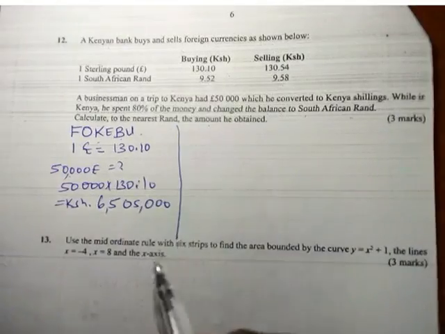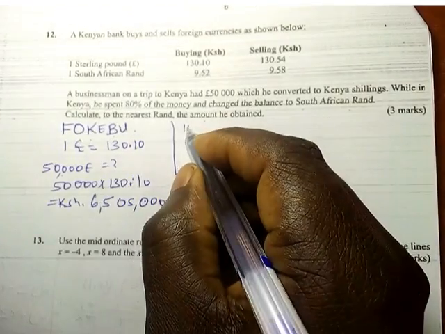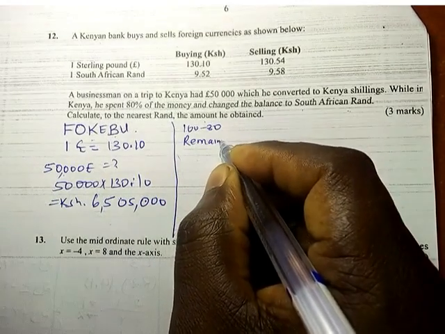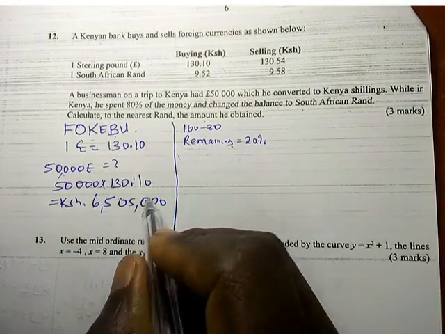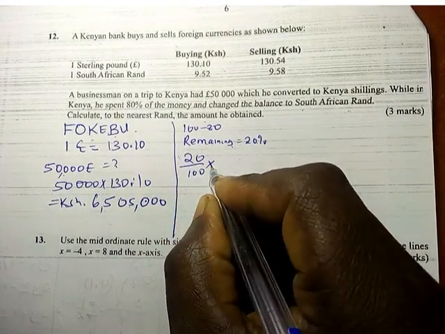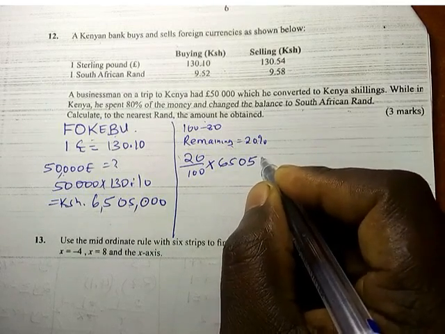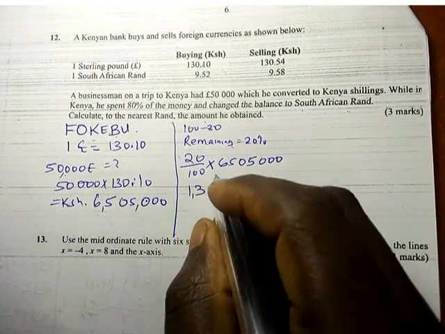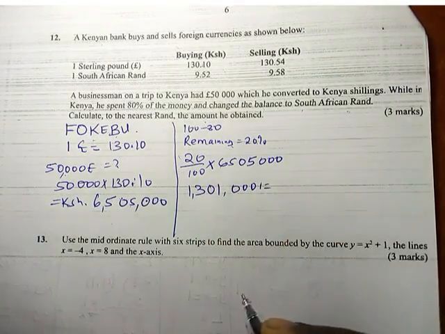While in Kenya, he spent 8%. So if he has spent 8%, what will remain? So it is 100 minus 8, remaining equal to 92%. So let us get the remaining money, which is 92% of this. So remaining is 92 over 100 times 6,500,000. That makes work easier when you understand it that way. So the remaining amount will be this. This is what will remain.